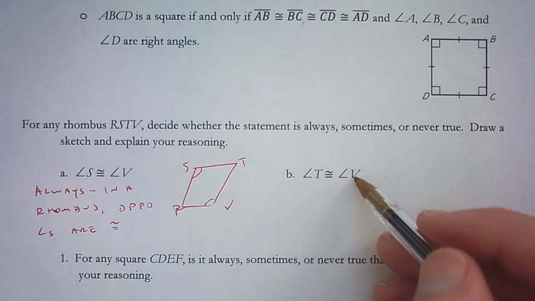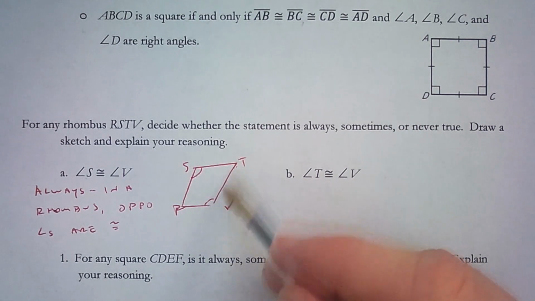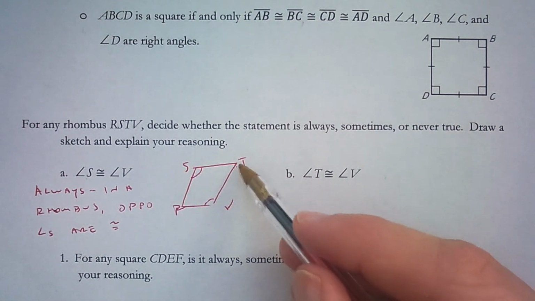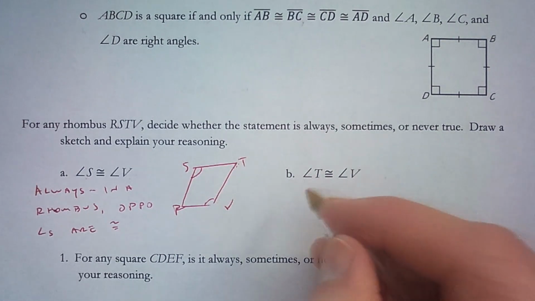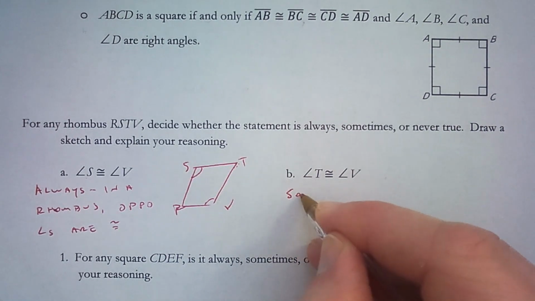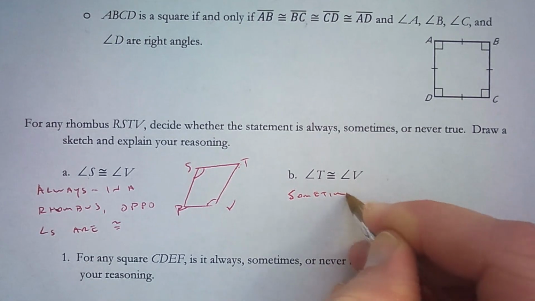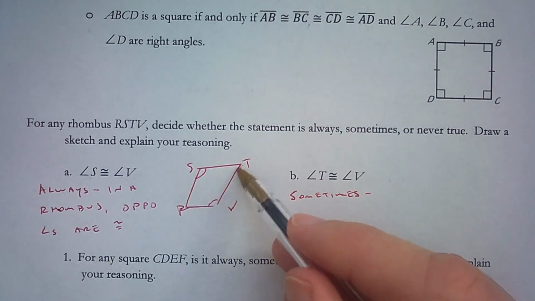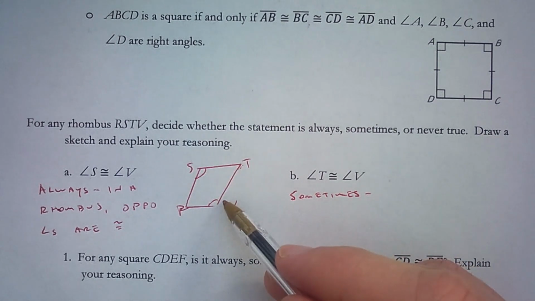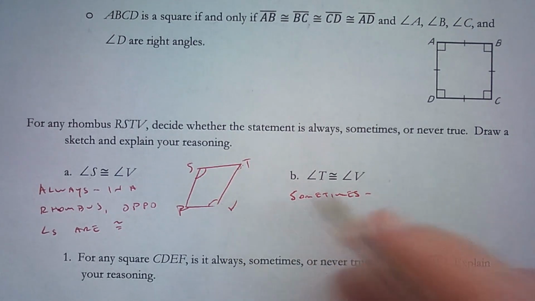How about angle T is congruent to angle V? Is it always, sometimes, or never true that these two angles, T and V, would be congruent? For this one, I'm going to go with sometimes. These consecutive angles in a rhombus would have to add up to 180.